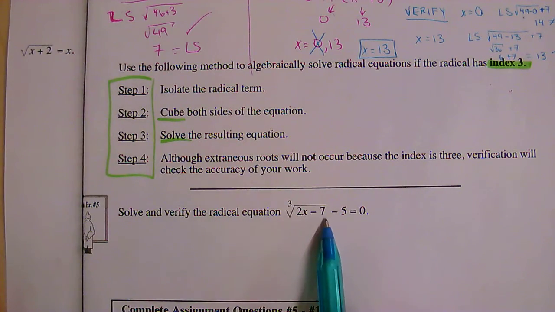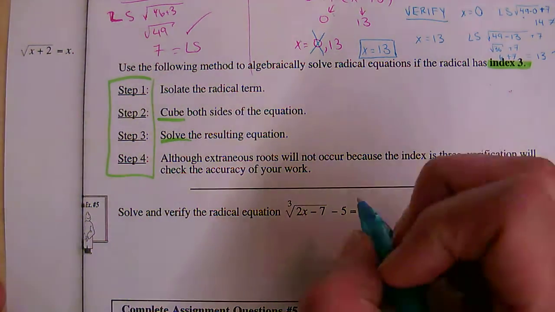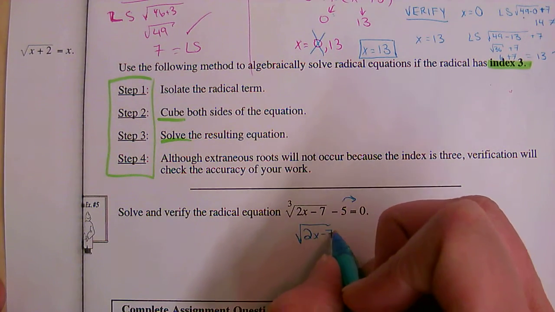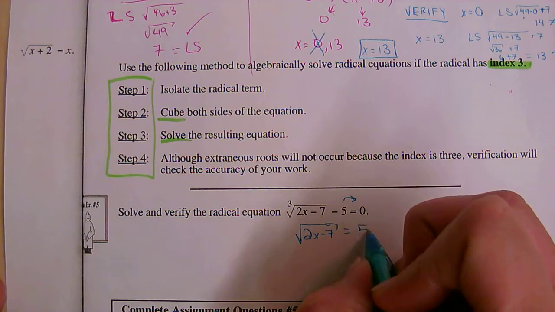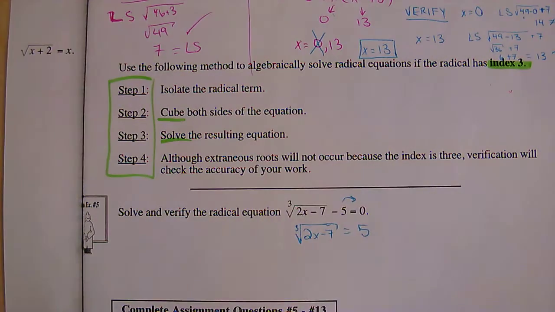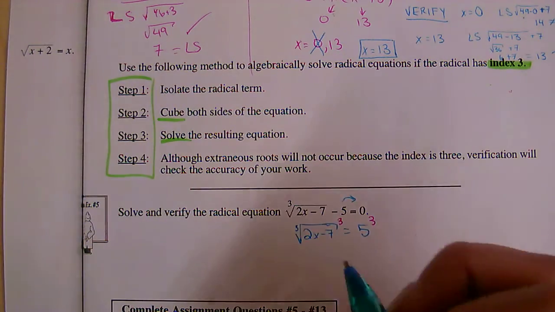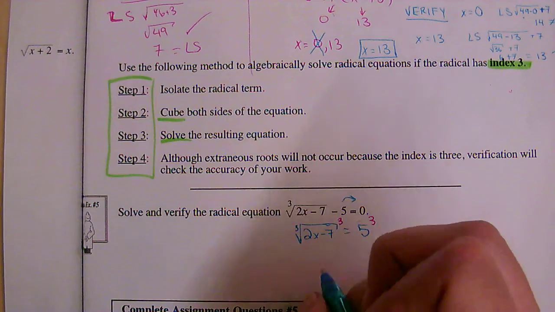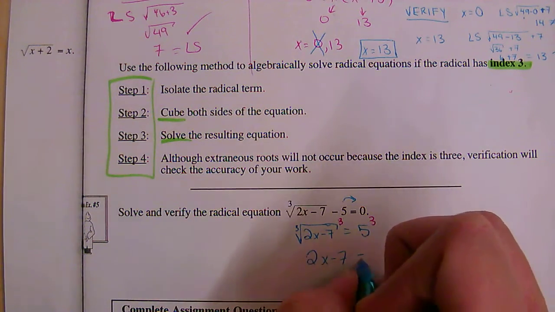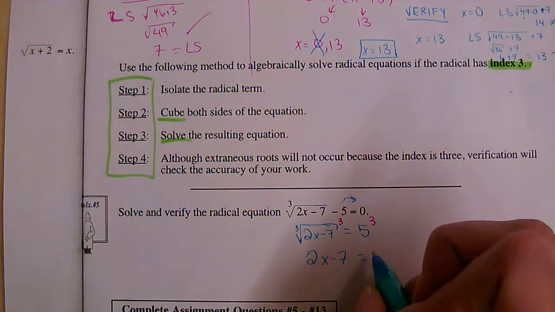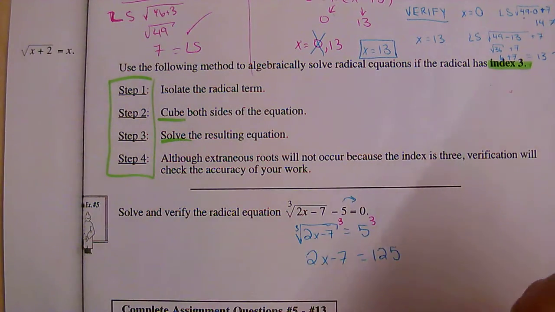Okay, first step, isolate the radical. So I want this all by itself. I don't want this 5 over here. So I'm going to have 2x minus 7 equals to 5, and that's the cube root. Okay, so now I'm going to cube both sides. That's going to cancel out, so I'm just going to be left with 2x minus 7, and then 5 cubed is 125.